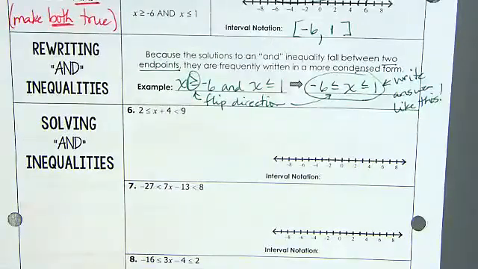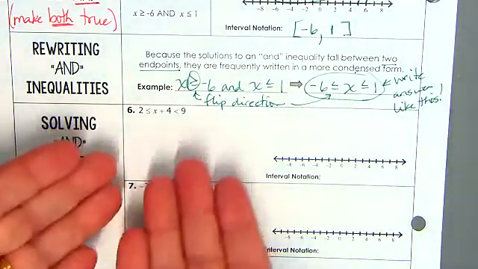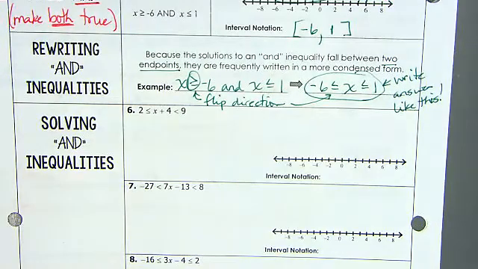So let's work a couple of examples. And partially it's because it's going to be written in the form to make it that way. Here we go.